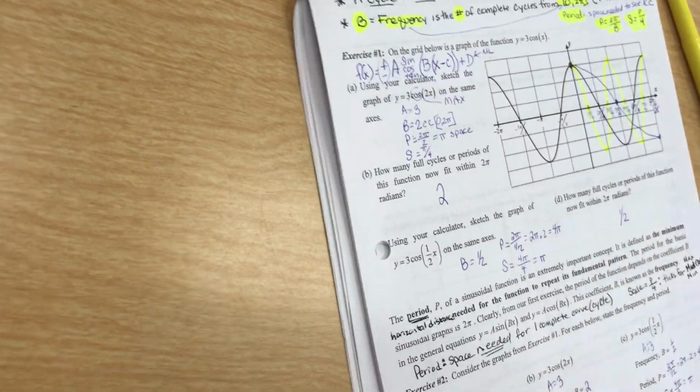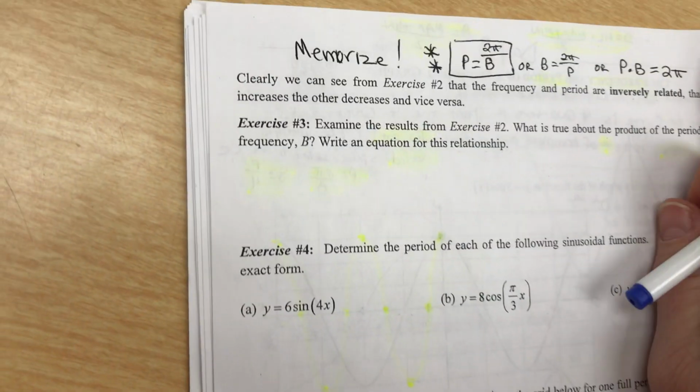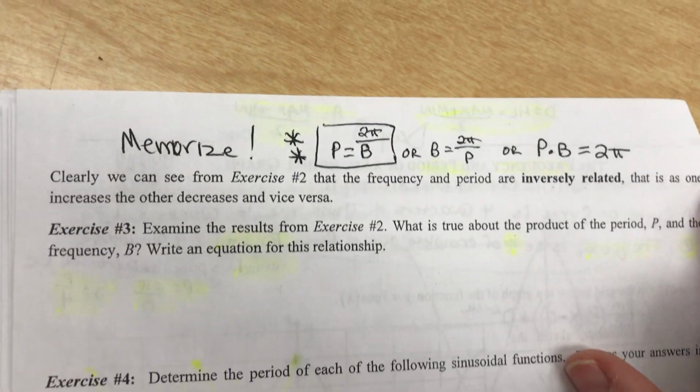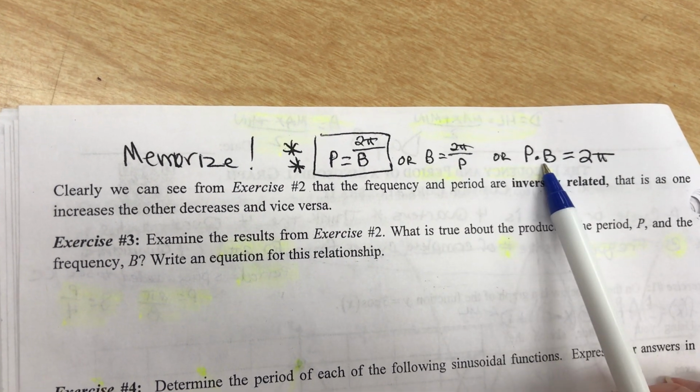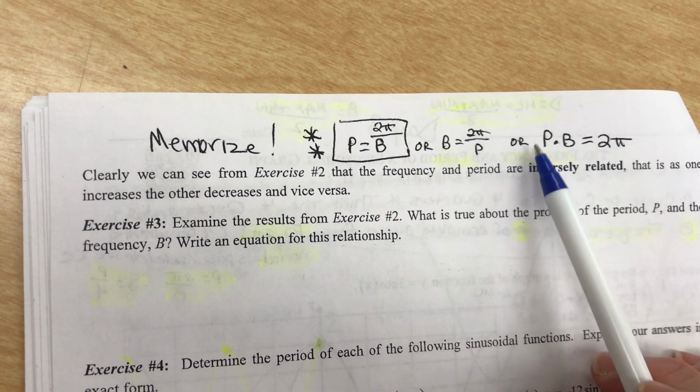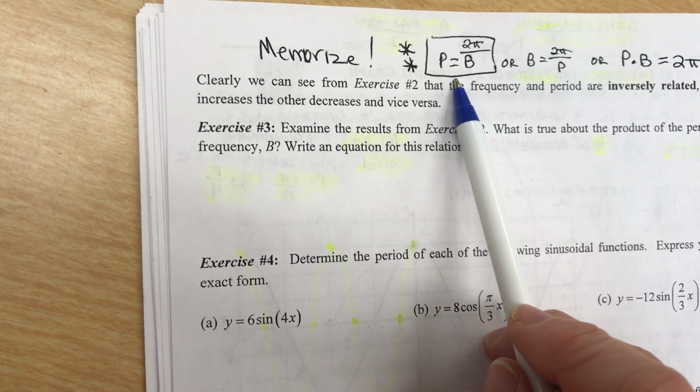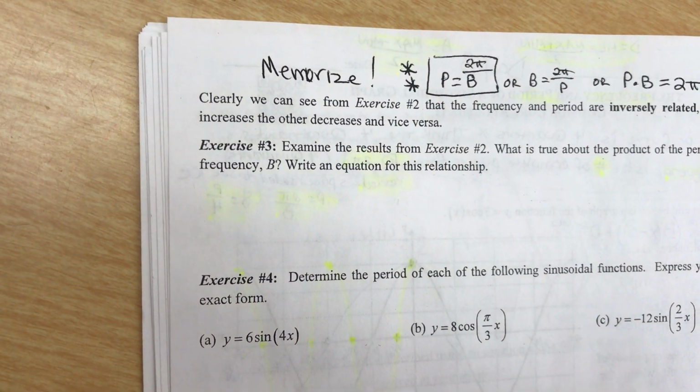Okay? So let's move to the back page. There's that formula again that needs to be memorized. You'll see it a couple different ways sometimes in different videos. I just showed you that. This is the one I use each time.